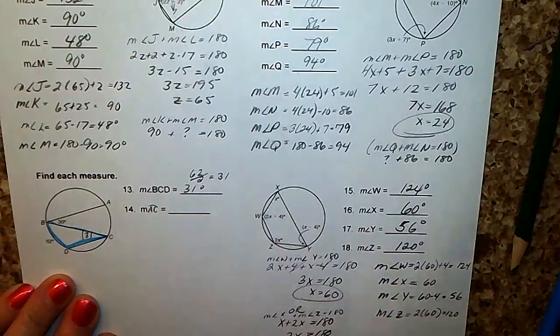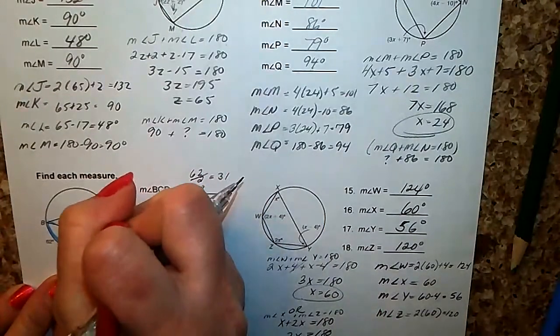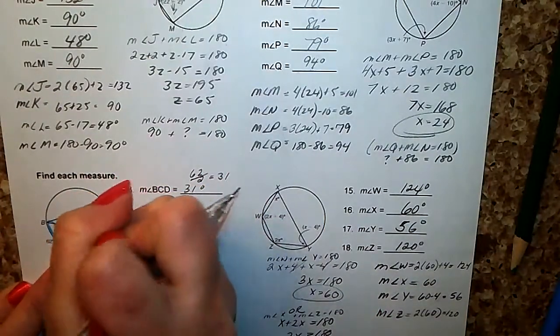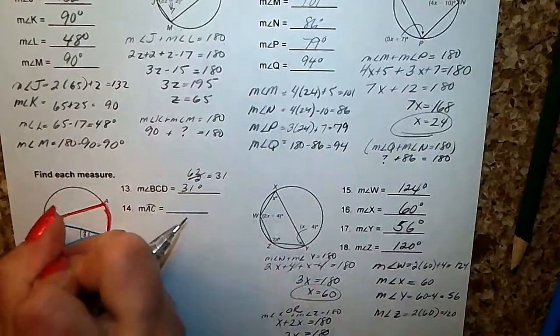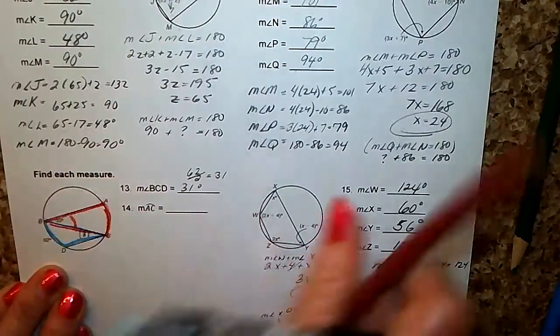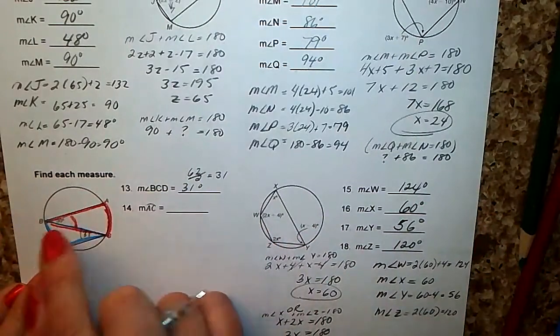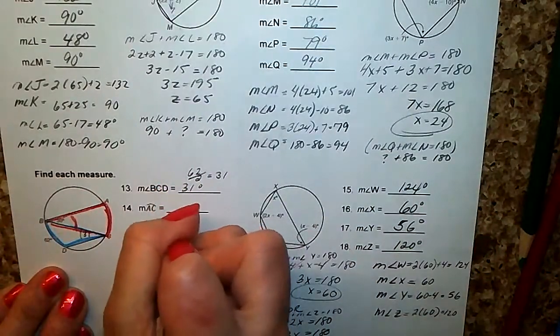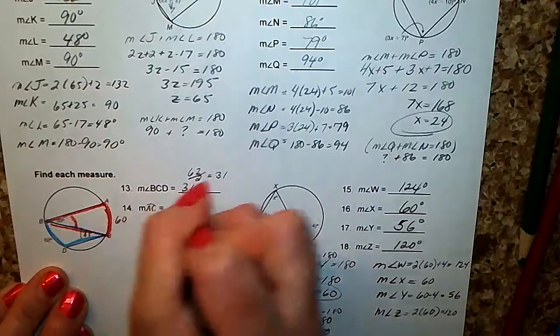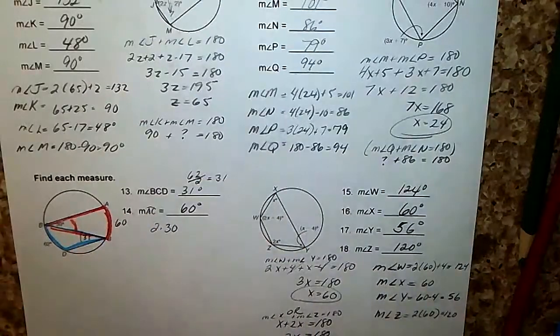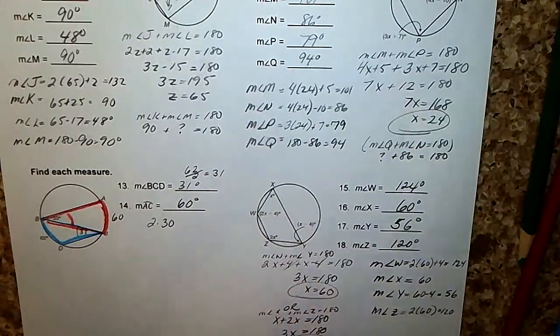All right, the next thing we had to find was arc AC. Arc AC goes to A and C. So we go from A all the way over to B and come back. That angle of 30 is going to be related to that arc AC there. Remember, the angle is always smaller, so 2 times the angle, 2 times the 30 will equal that arc of 60 there.